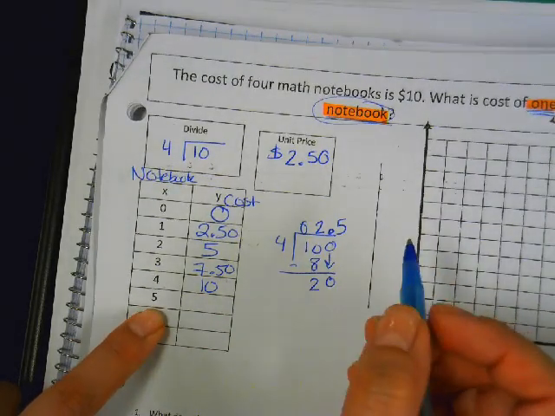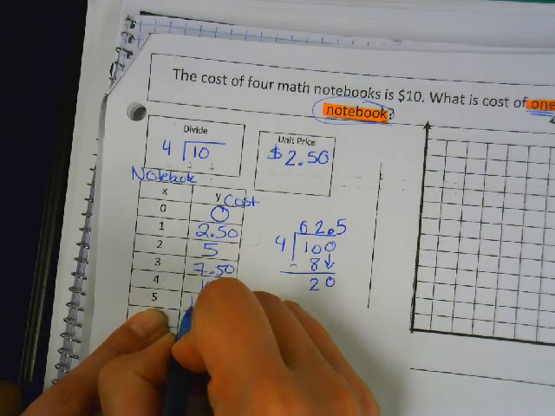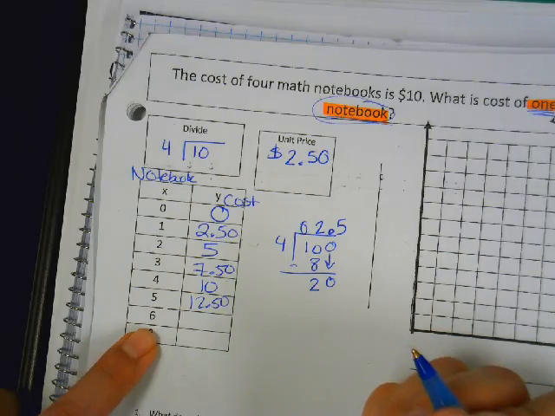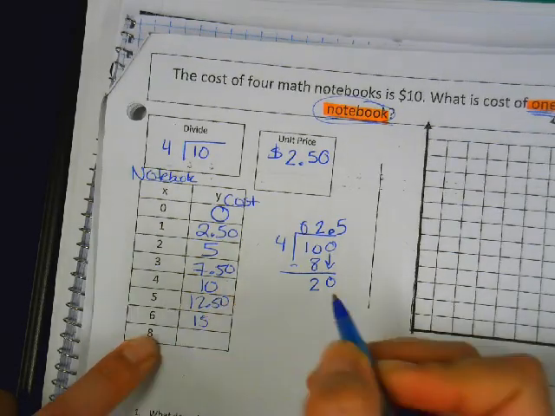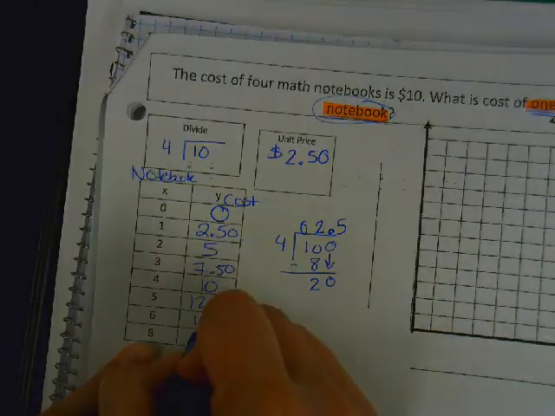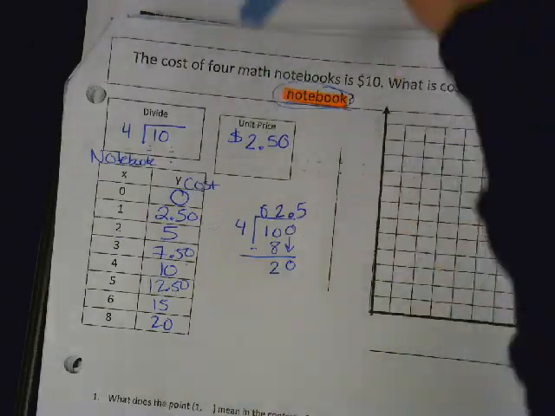Jadalyn, number 5. 5 notebooks. 12.50. Good. Juan, what goes next to the 6 notebooks? $15. And class, what goes next to the 8? 20. Good. Oh, you have to put 0. So we have to skip. Hopefully I didn't trick you. No, you didn't. You almost got me last time though.